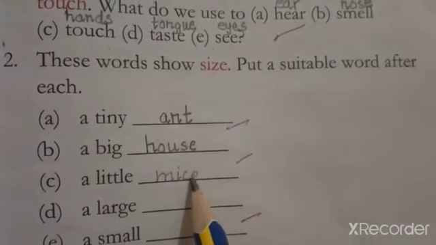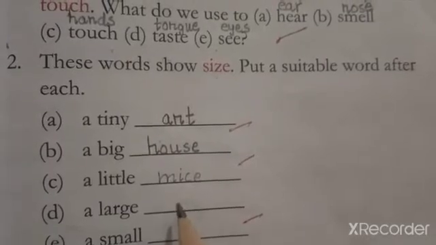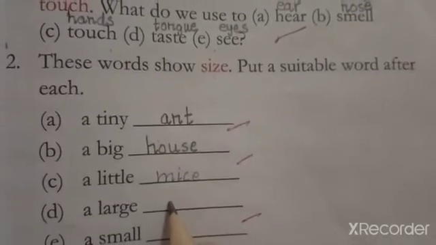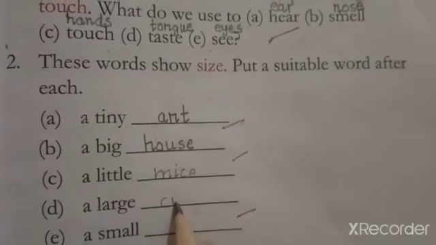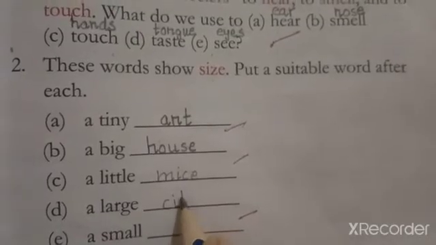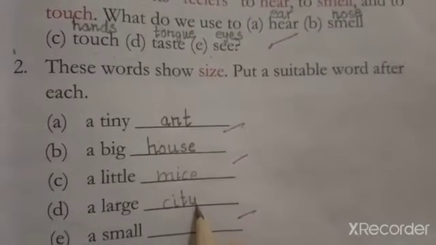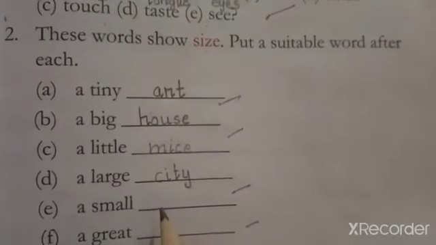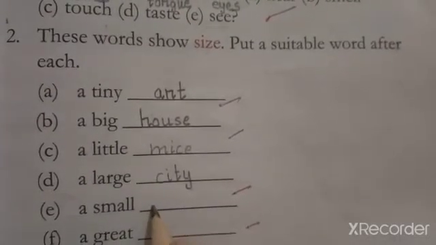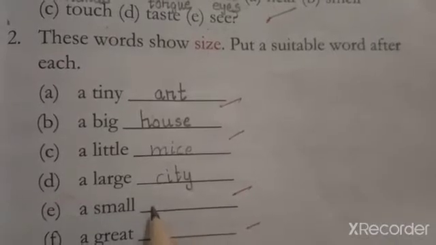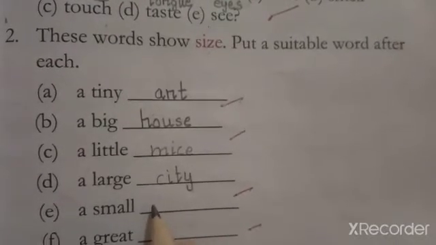Mice. Okay. A large what? We can say a large city, a large pizza. Okay, you can write any other word. A small dash, a small country, a small lake, a small stream. You can write anything here.